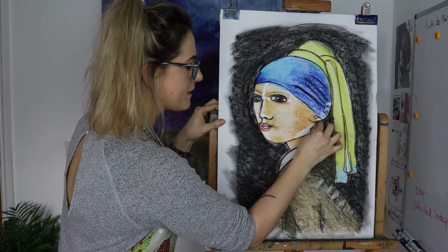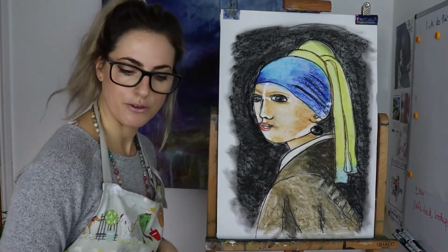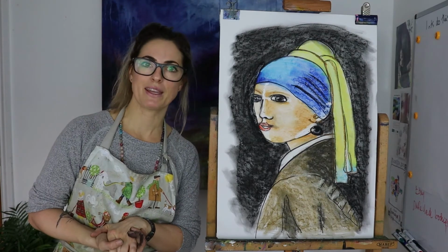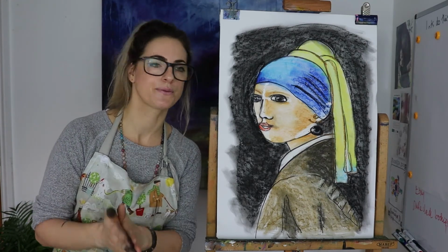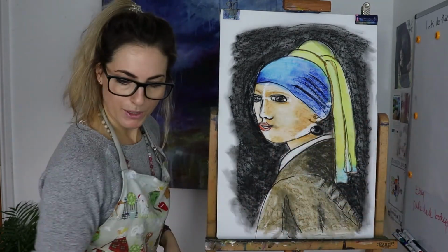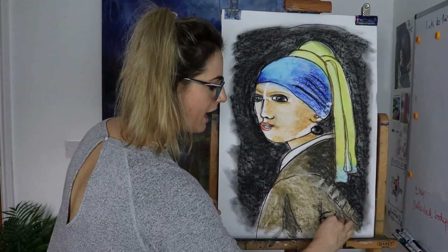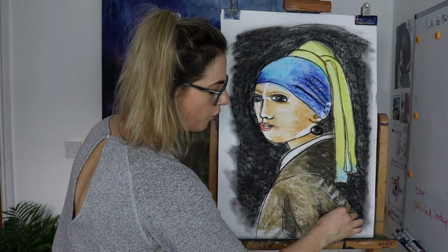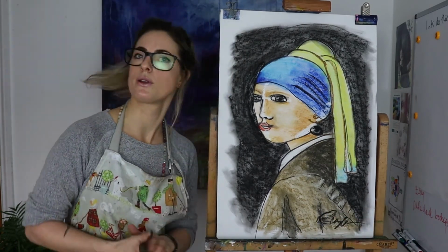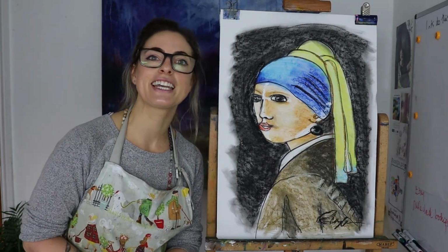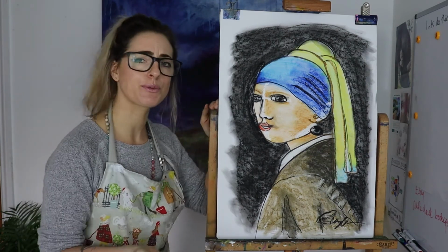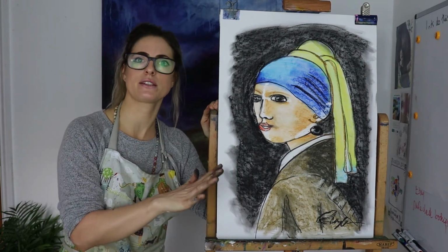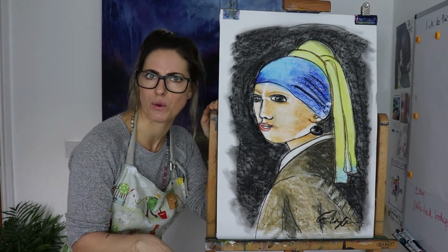But that is my Johannes Vermeer. He's known as Jan Vermeer normally, but it's Johannes. So it's my adaptation, so it's my copy of his artwork. I'm sure he wouldn't mind. Enjoy. Make sure you treat this as a fun moment, a fun experience, because it's nice to just practice drawing faces, because faces can be quite tricky.